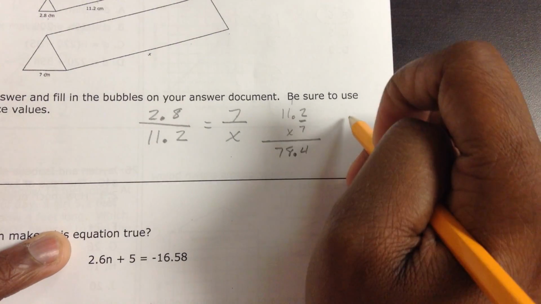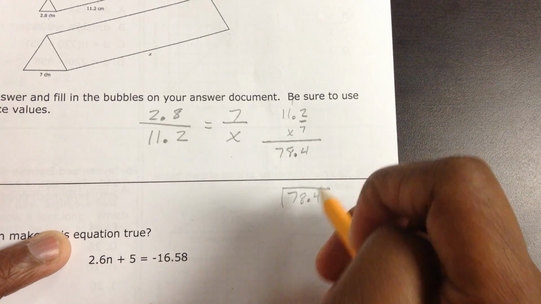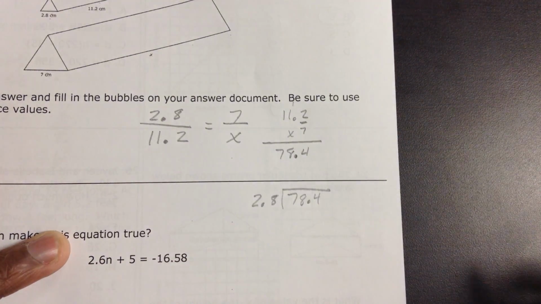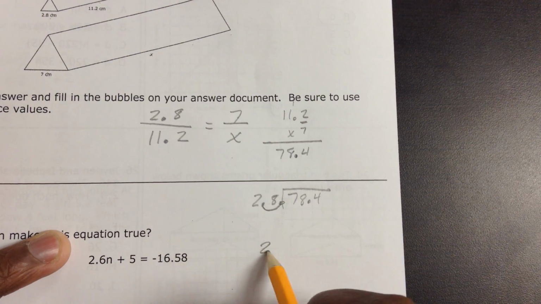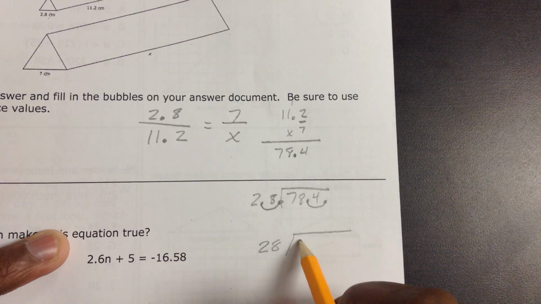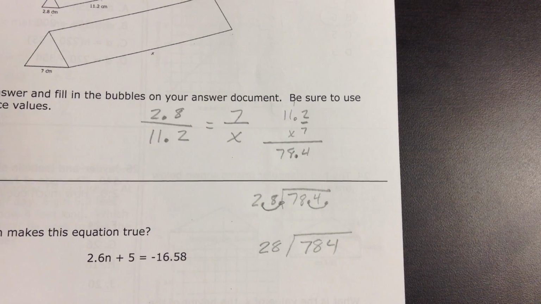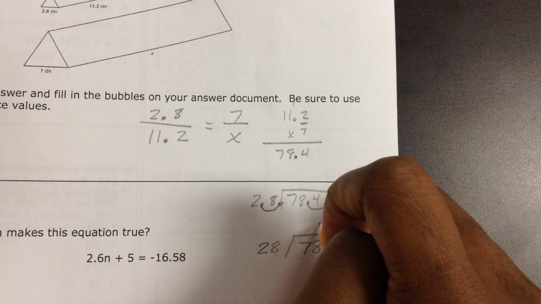Now we're going to divide 78.4 by 2.8. Now remember, I have to move the decimal place over 1, so that number now becomes 28. Just like this becomes over 1, so it now becomes 784. So I have to ask myself, how many times can 28 go into 78? And the answer is 2 times.